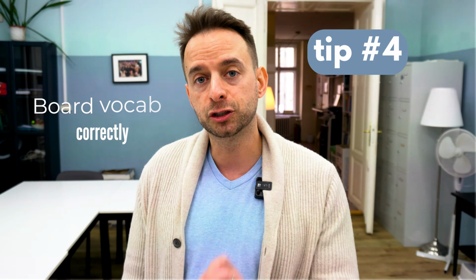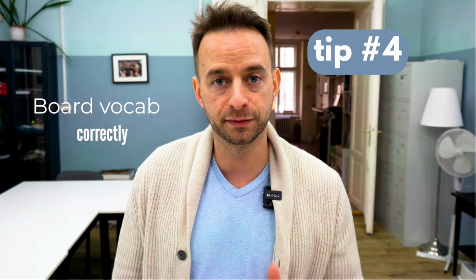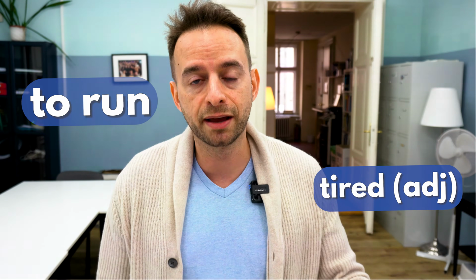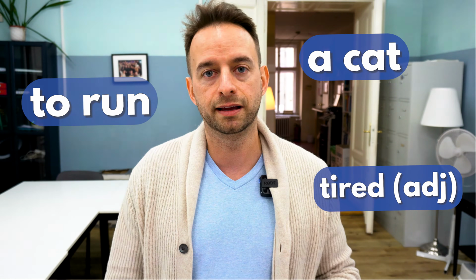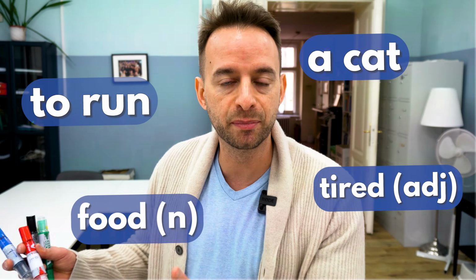It makes it a lot clearer. Tip number 4, when boarding your vocab, make sure to identify the part of speech. So all of my verbs are going to be the infinitive form. All of my adjectives are going to have ADJ by them. All of my nouns are going to have an article. If it's an uncountable noun, I'll put an N by it.